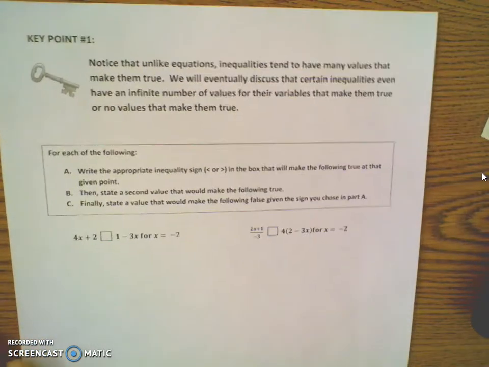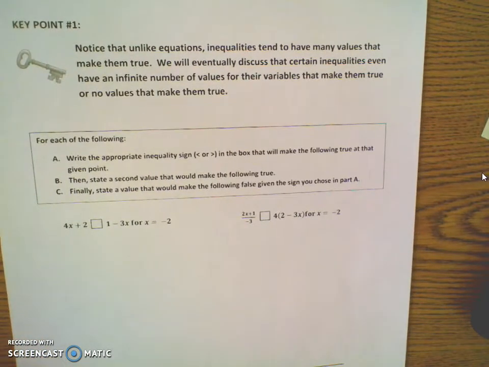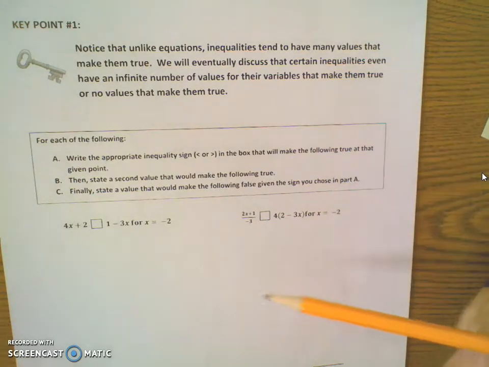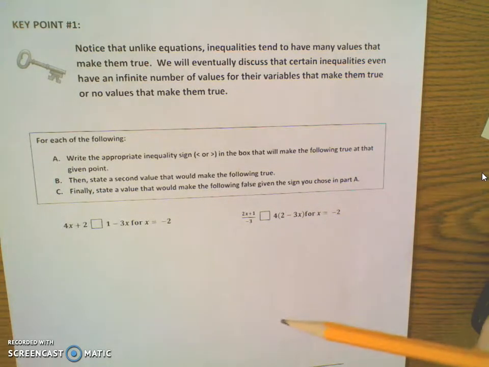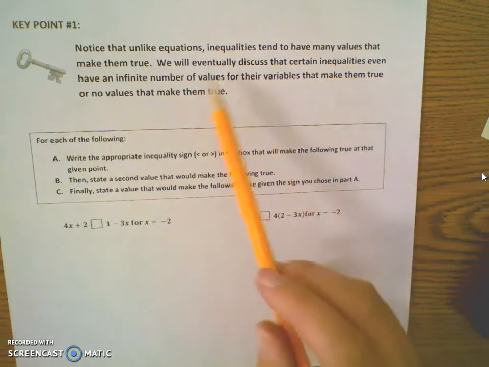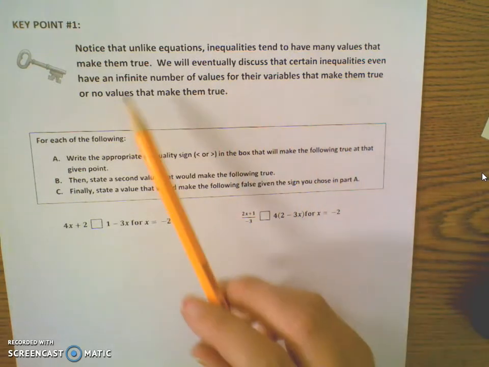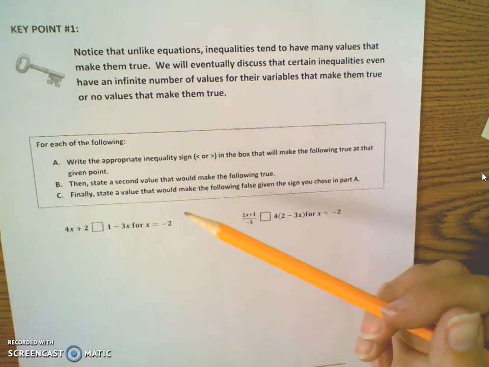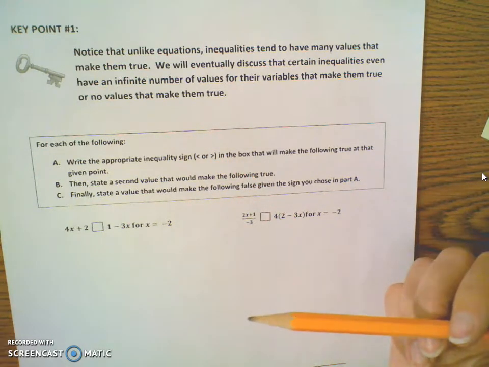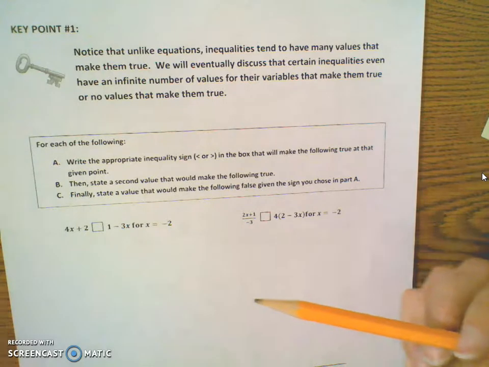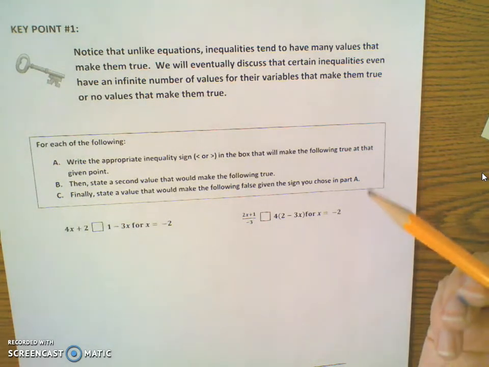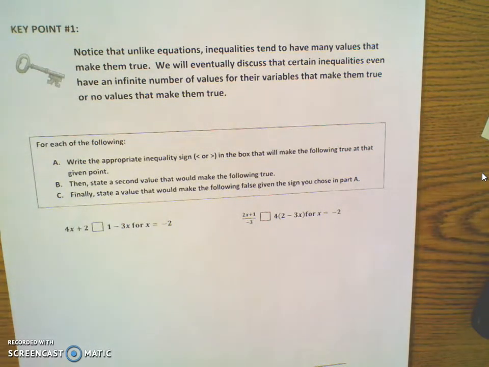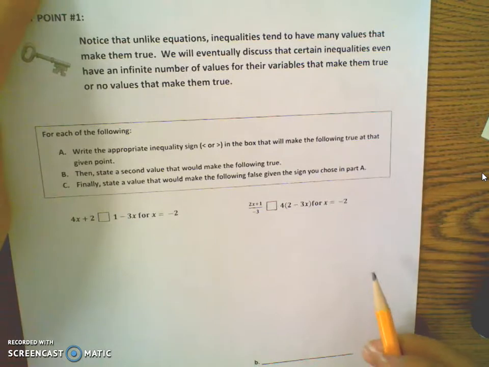All right, so on this, we're kind of looking at the idea that inequalities have lots and lots of values. It says we will eventually discuss certain inequalities that have an infinite number of values. And we really already have discovered some. If x is greater than 11, there's an infinite number of numbers that are greater than 11. And if x is less than 11, likewise, there are an infinite number of solutions to that. So a lot of inequalities have an infinite number of solutions.